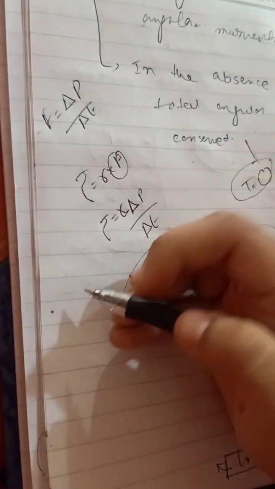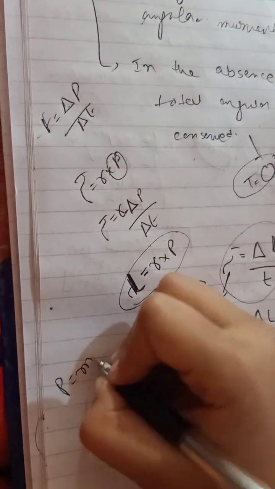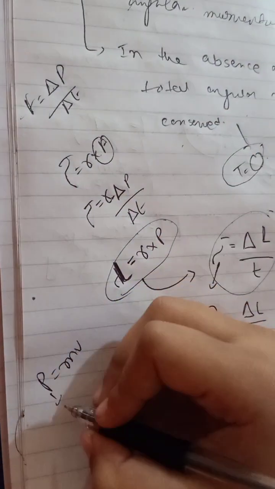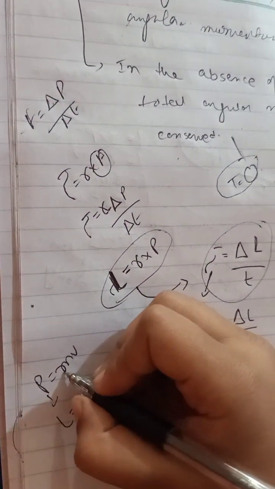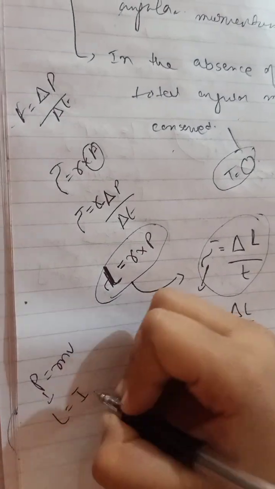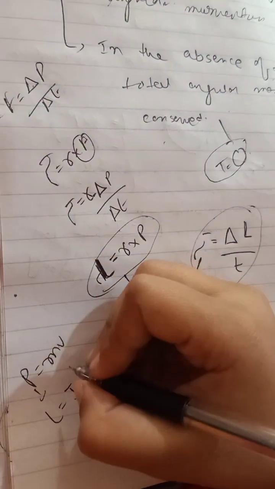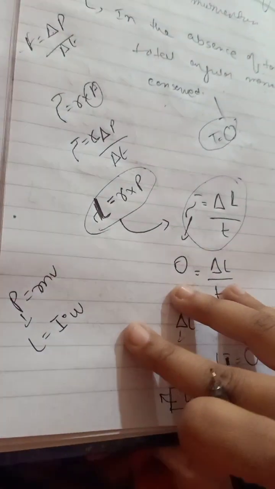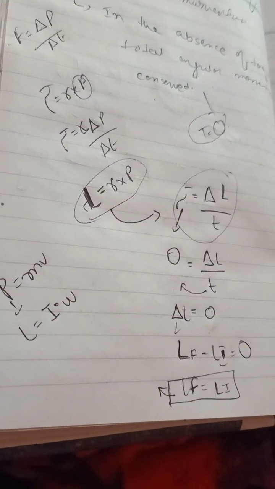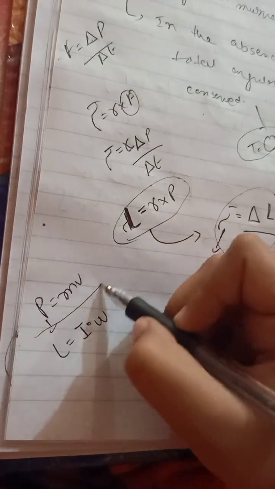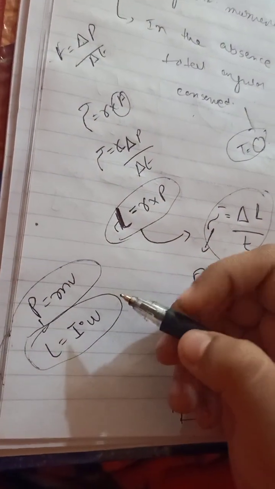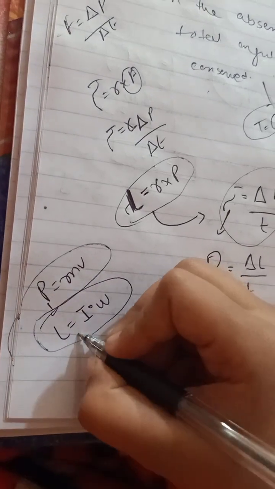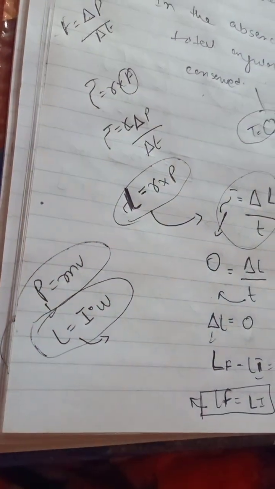Okay, we have the linear momentum formula, that is p equals mv. If we have angular momentum, then in place of m we have the moment of inertia, and in place of v the angular velocity. As you all know, this is the formula that we derived for angular momentum. So this was the linear momentum formula and this is the angular momentum formula, another form of the angular momentum.